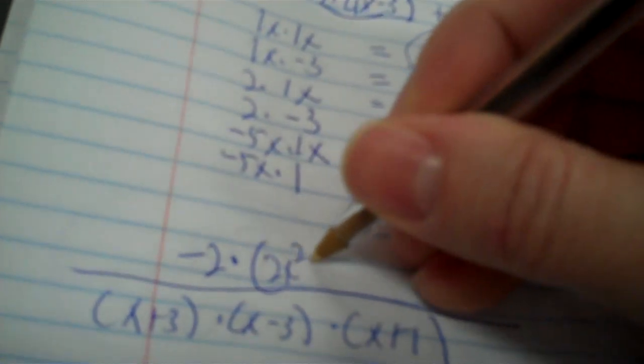Okay, 2 times 3 is 6, positive, negative, negative. Adding to positive 3. Nope. Nope, and that's it, so I can't get it to work, so it'll just be negative 2 times the trinomial, 2x squared plus 3x plus 3.